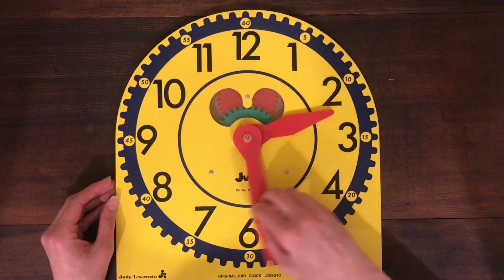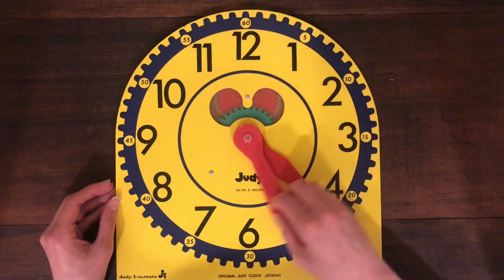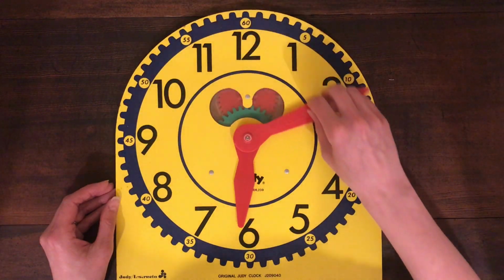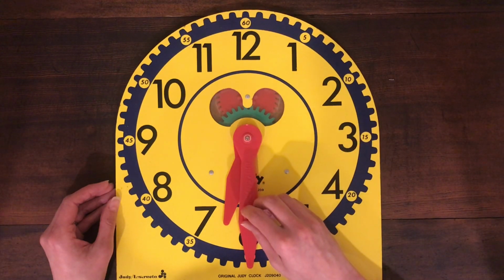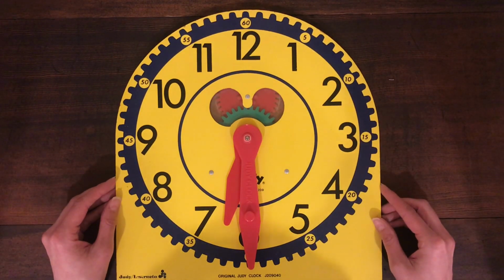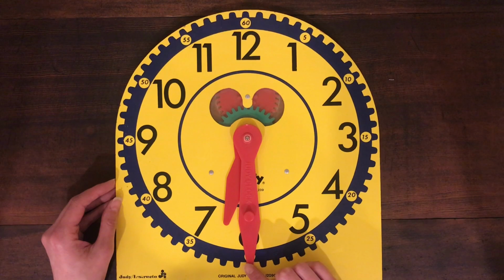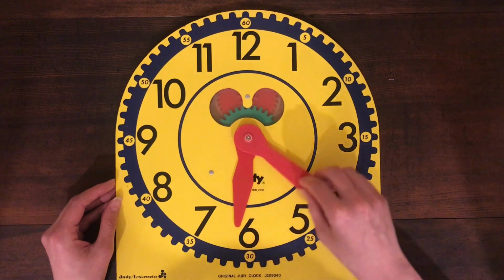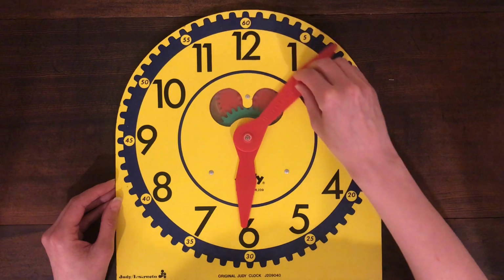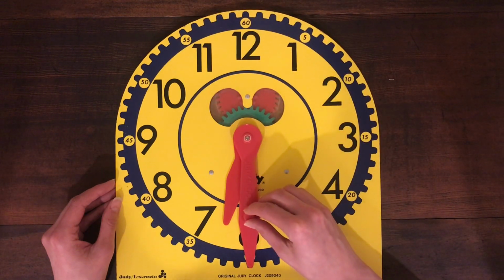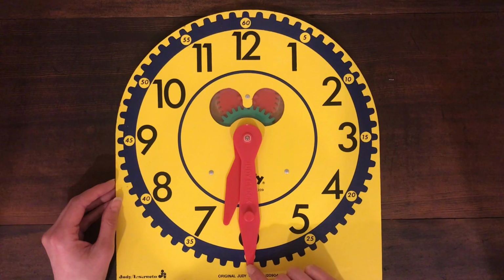One more practice. This is another tricky one. What time is this? All right, so the minute hand is straight down on the 6. That means that the minute hand has gone halfway around the clock, and half of 60 is 30. So we say 30 minutes when the minute hand is on the 6.